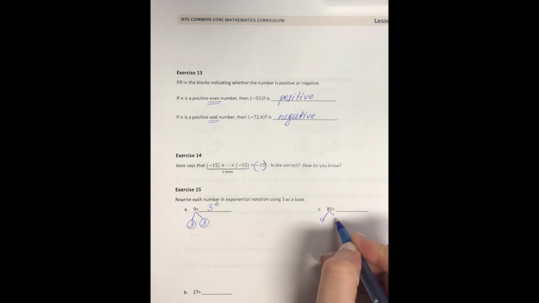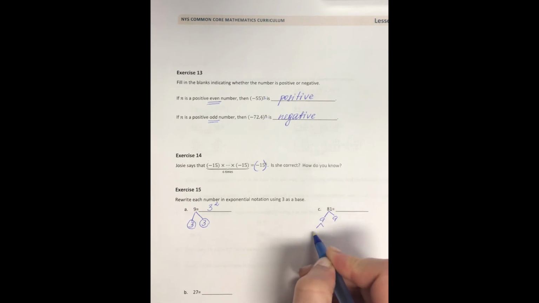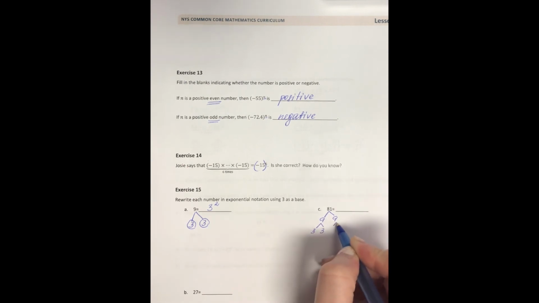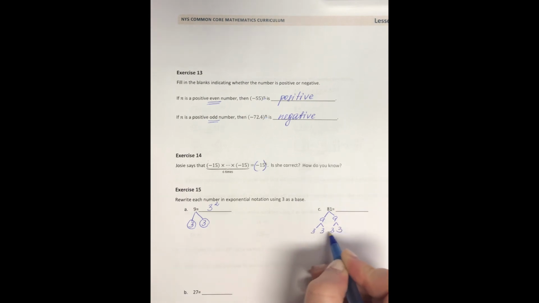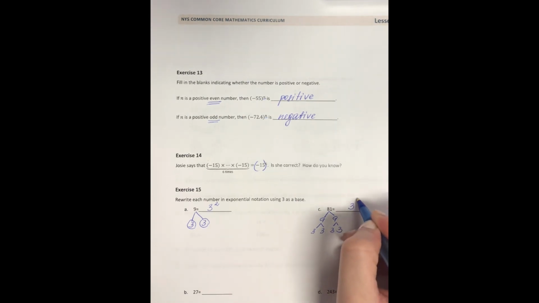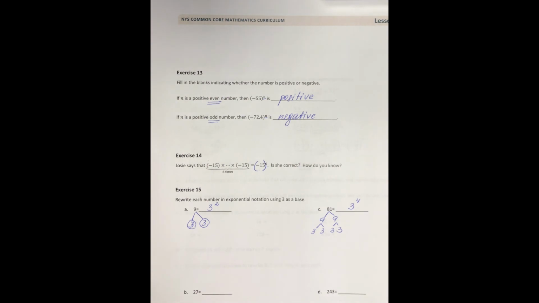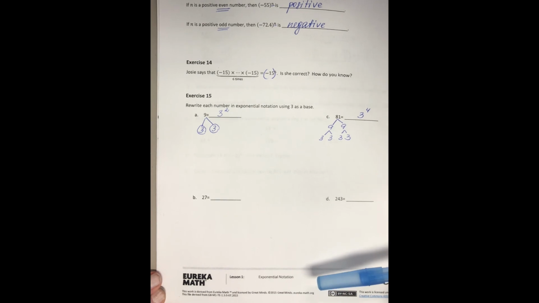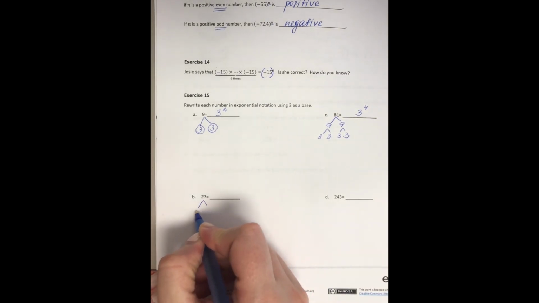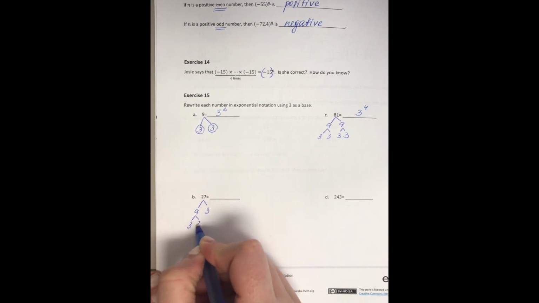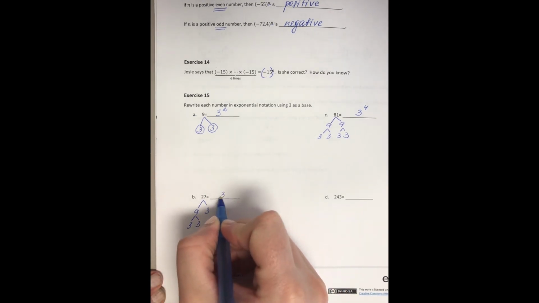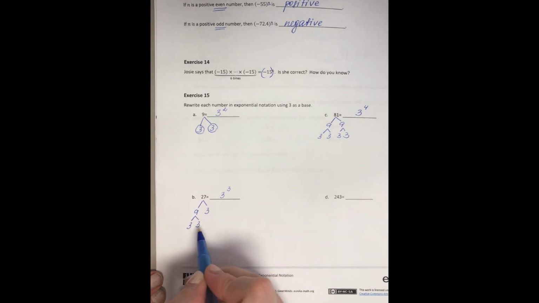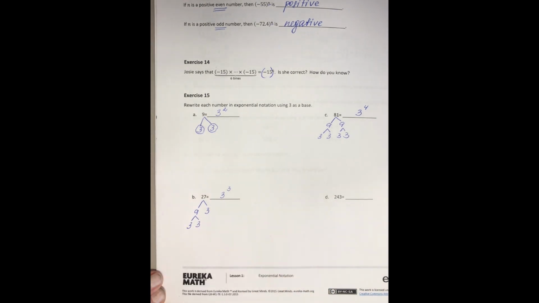Let's look at 81. How can I make 81? Multiplying 9 times 9. And 9 I can make by multiplying 3 by 3. How many 3's do I have? 1, 2, 3, 4. So it's 3 taken by itself 4 times. It makes it 3 to the 4th power. 27. How can I make 27? 9 times 3. 9 I can break down also into 3 times 3. So that'll make 3 to the third power because I have 3 taken by itself 3 times.